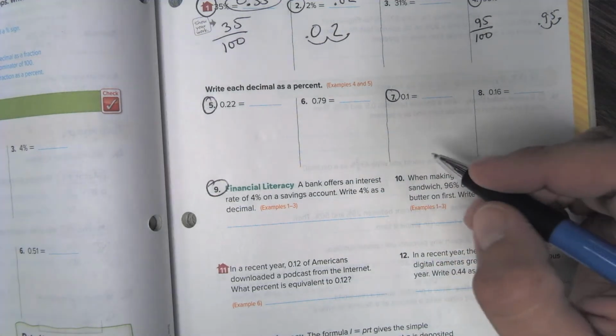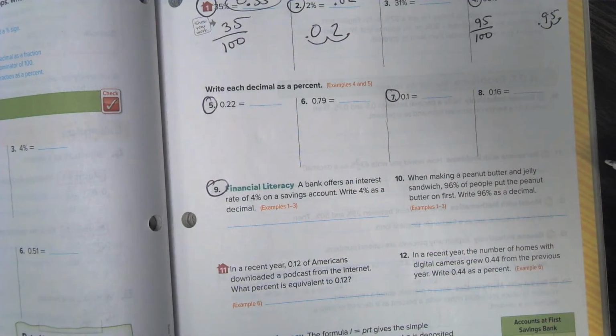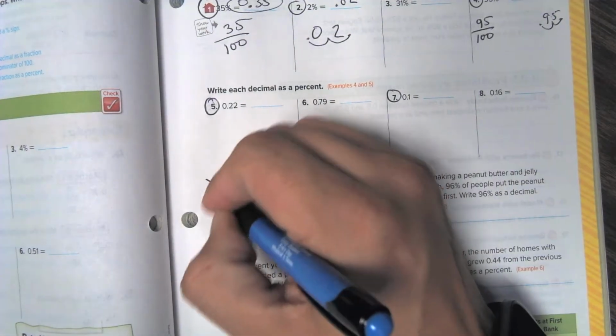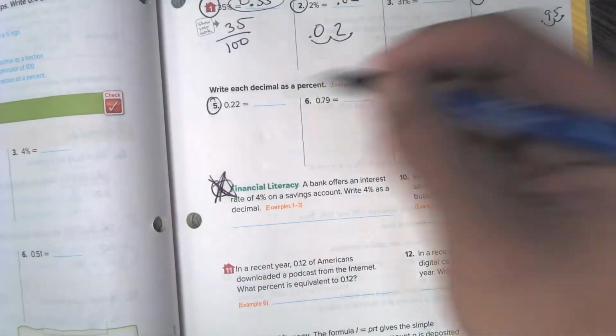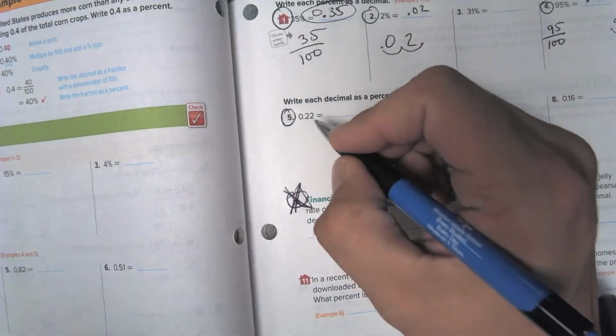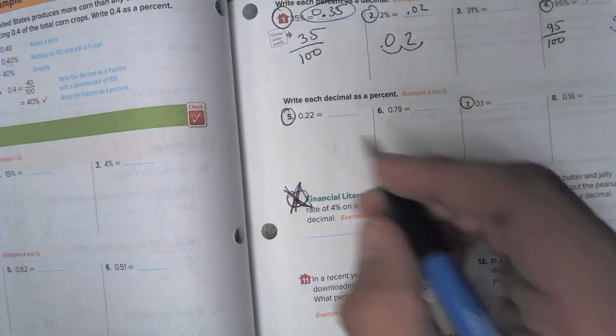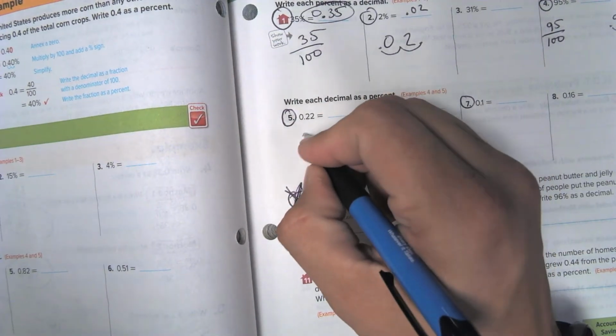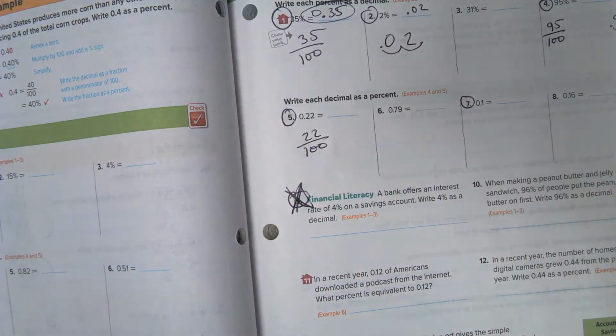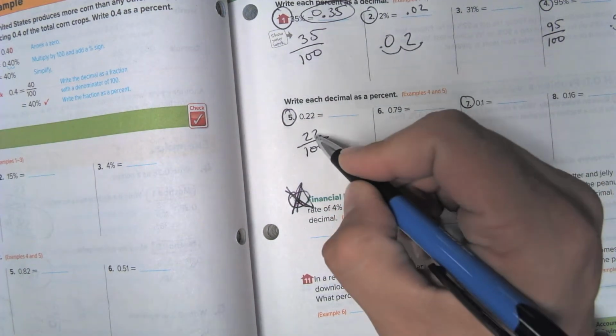And 10, actually. No, I'm not going to do 9. We're going to save 9 for later. So 5 and 7. Number 5 is 22 hundredths. The first time, I'm going to write this as a fraction, 22 out of 100, because 22 hundredths is 22 over 100.